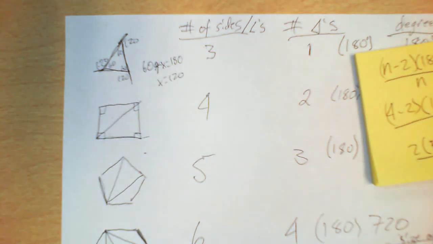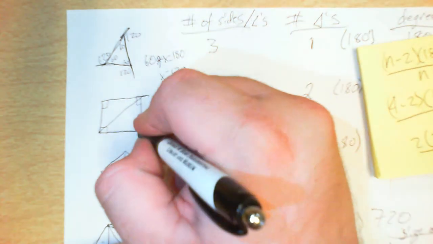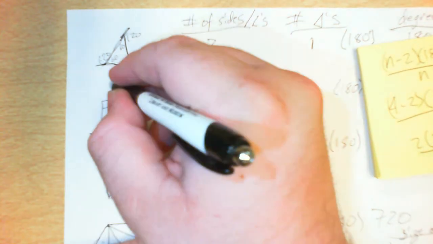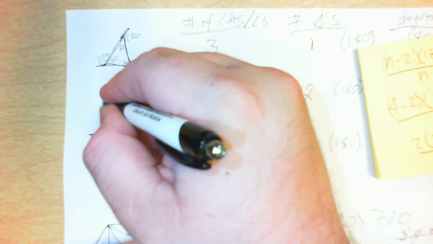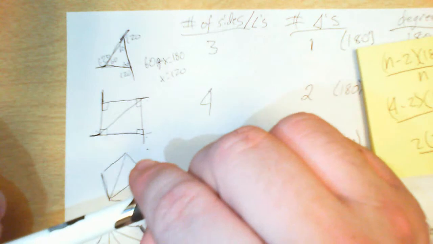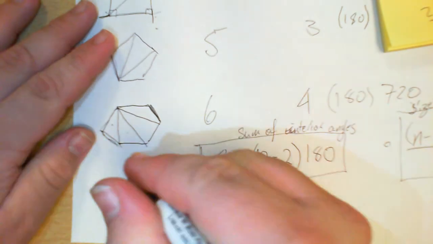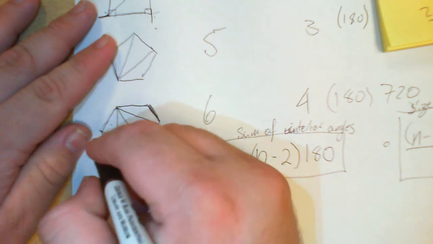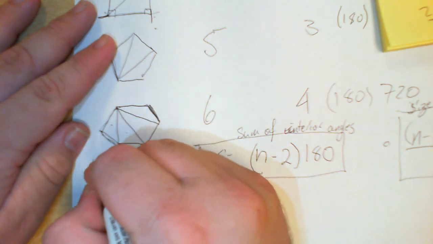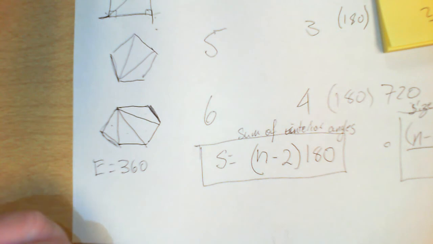Let me prove it to you another way. If I were to extend the square, or the rectangle, like so, each of these exterior angles would be 90 degrees. I have 4 of them. 4 times 90 degrees is 360. So the total exterior angles is 360. Does that make sense? So you used a whole different thing.